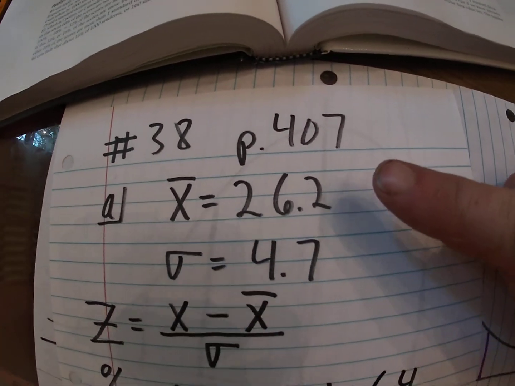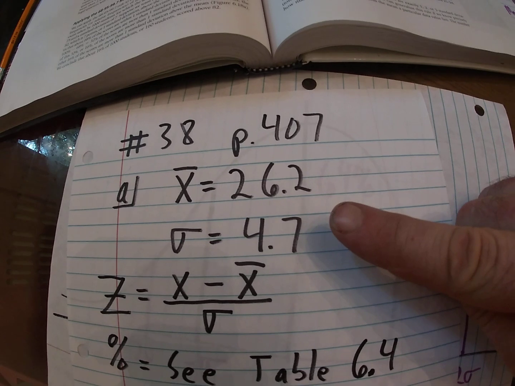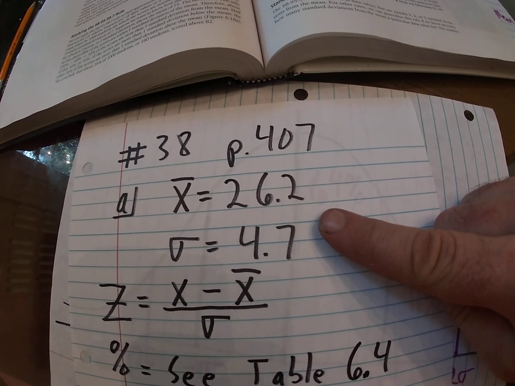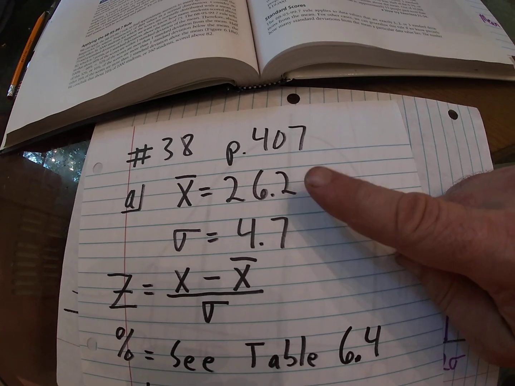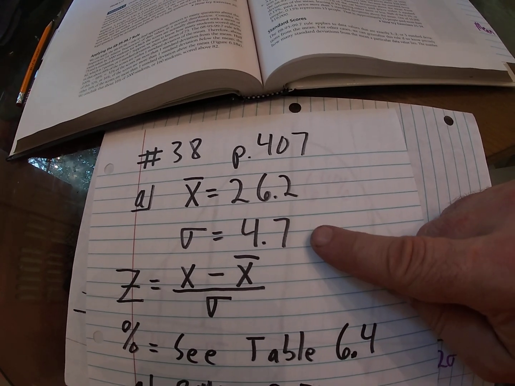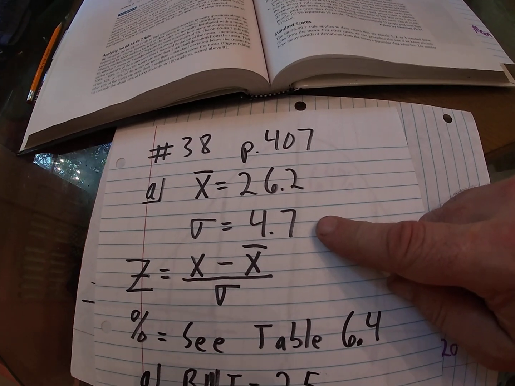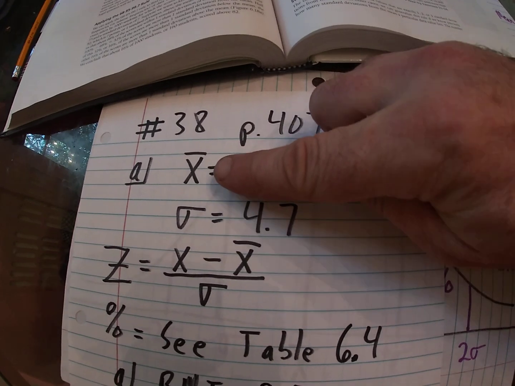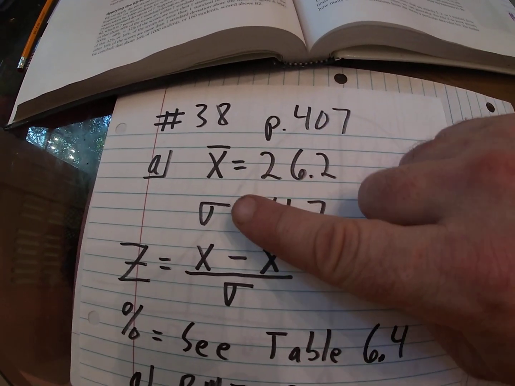You read the problem, you write the problem. I'm not going to bother showing that, but it was given in the problem that your average BMI, or body mass index, was 26.2 for Americans, with an uncertainty or standard deviation of 4.7. Notice I'm going to continue using the x bar and the sigma notation for that.